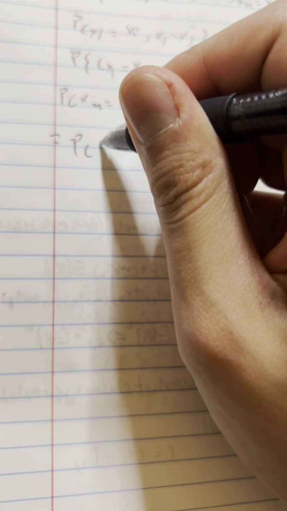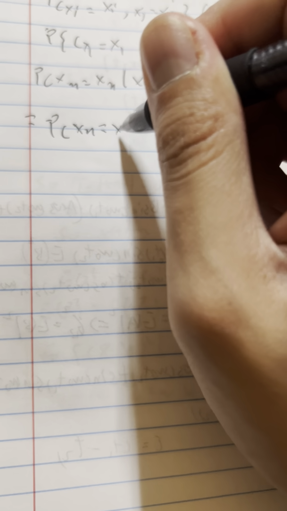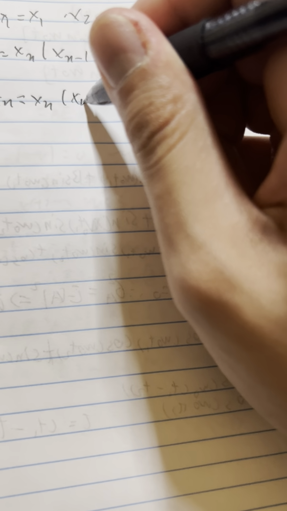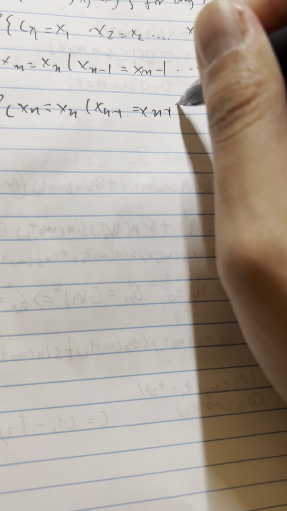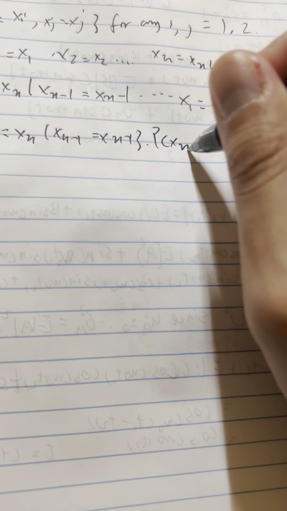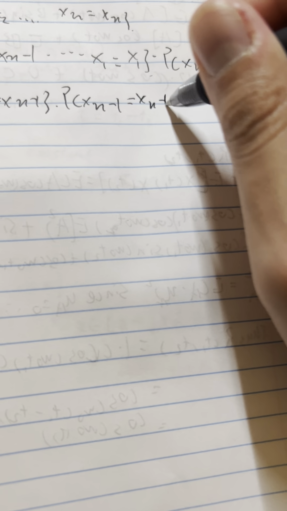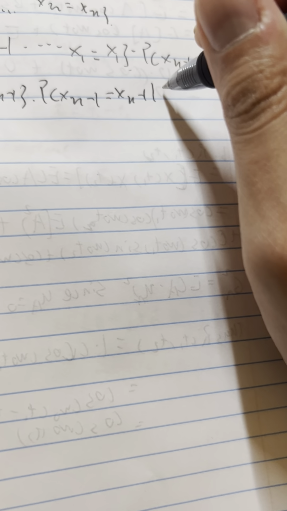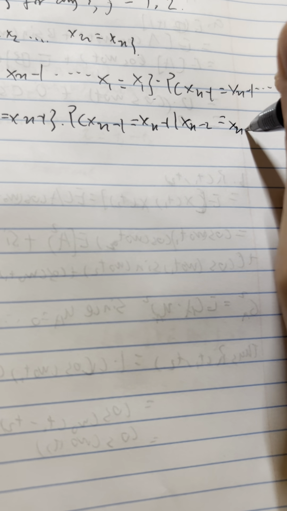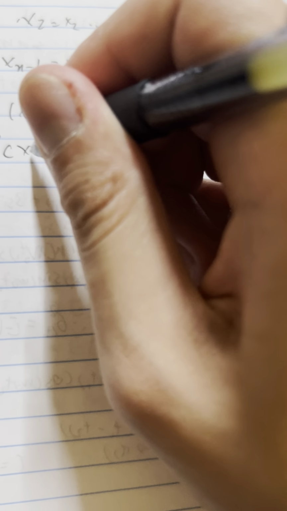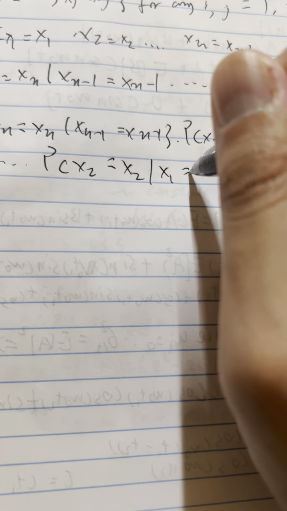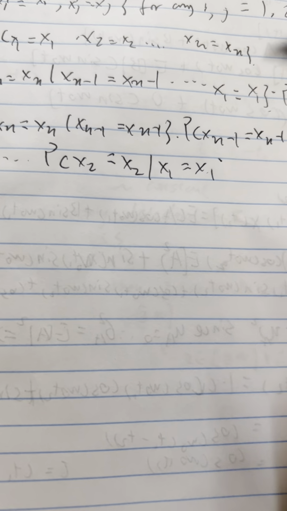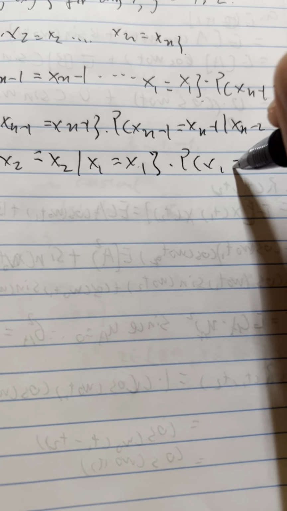And that we can say it equals P(Xn = xn) given X(n-1) = x(n-1), times P(X(n-1) = x(n-1)) given that X(n-2) = x(n-2), and all the way to P(X2 = x2) given X1 = x1, times P(X1 = x1).